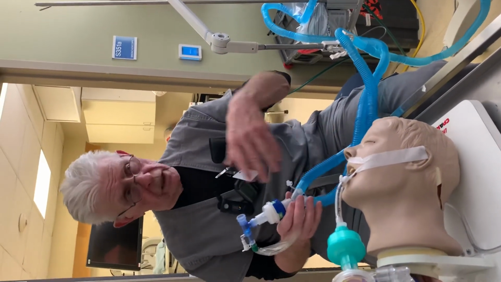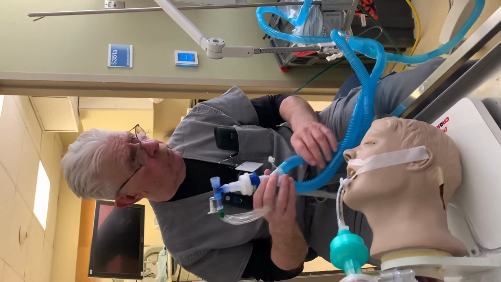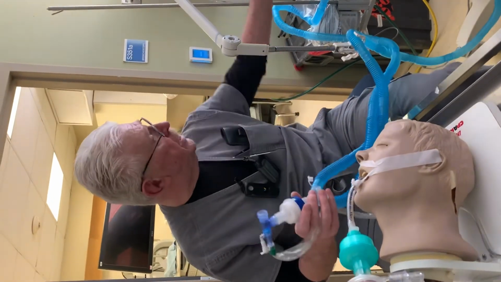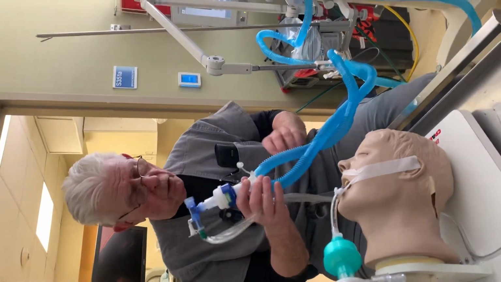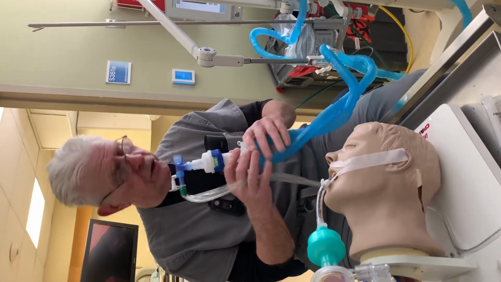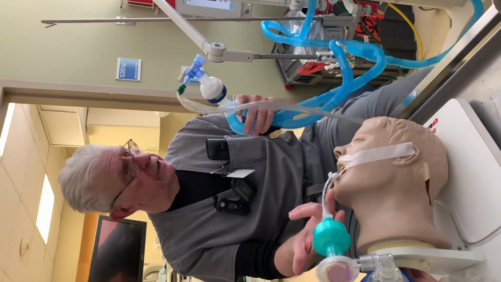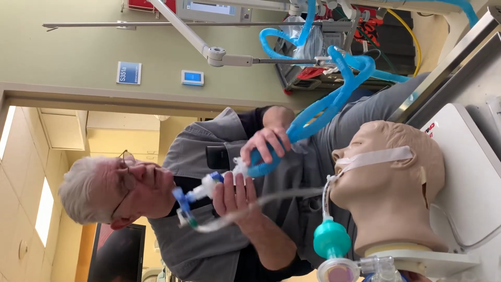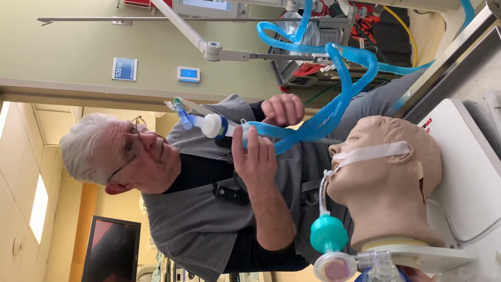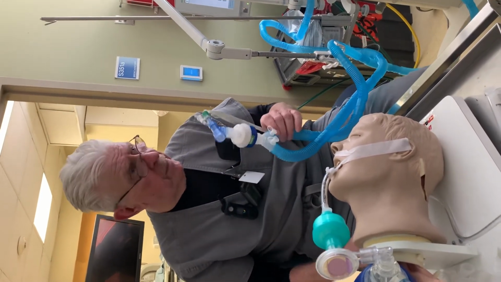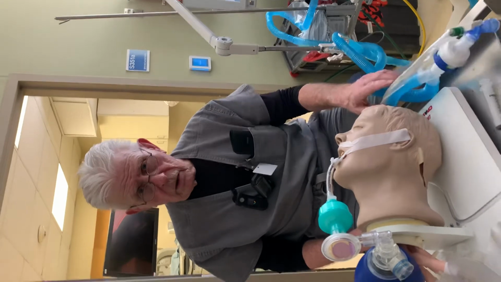As you're delivering it on inspiration, it may say 450, but on the exhalation side that we'll see monitored here, it might be much less than that. And you'll want to correct that by making sure that the cuff is sealed on the tube, everything in the circuit is connected properly, and all the air that the machine is delivering is being delivered to the patient. Questions?